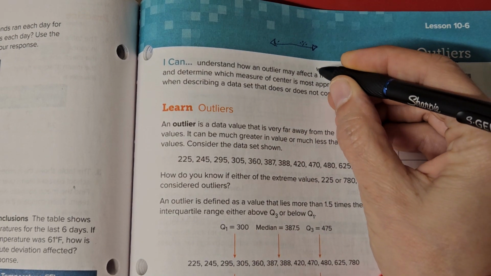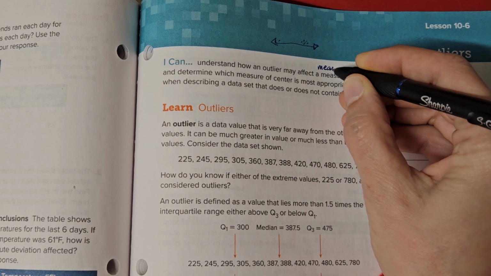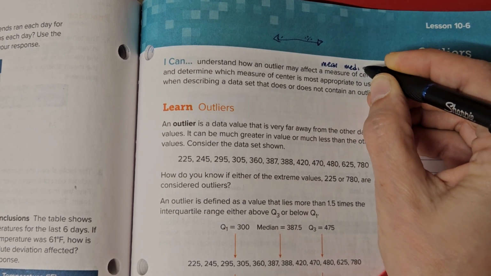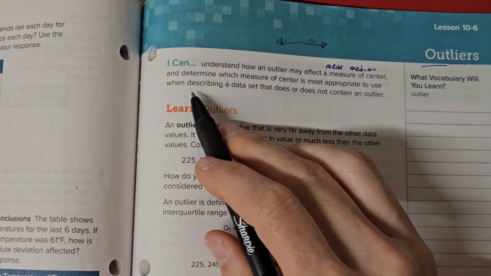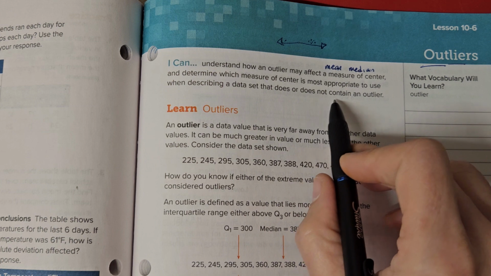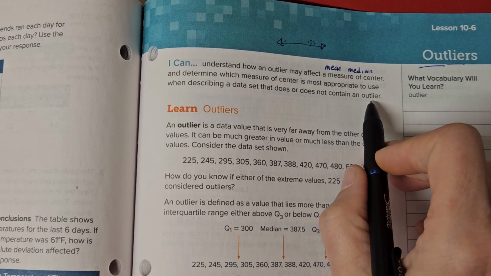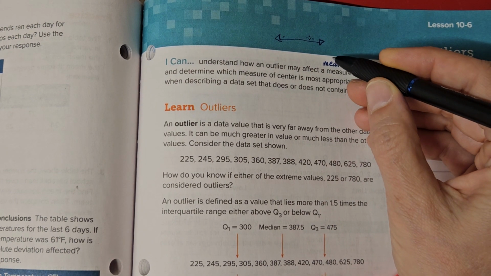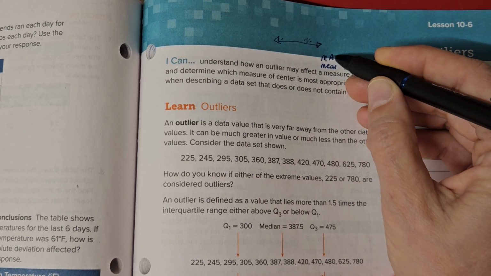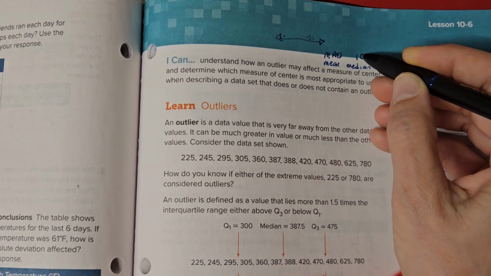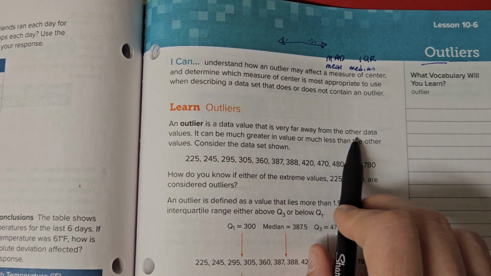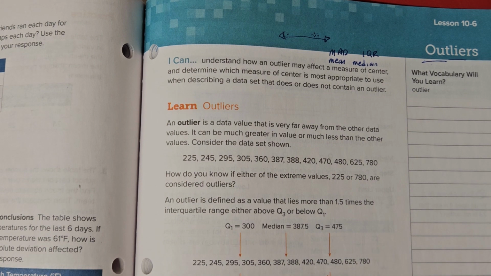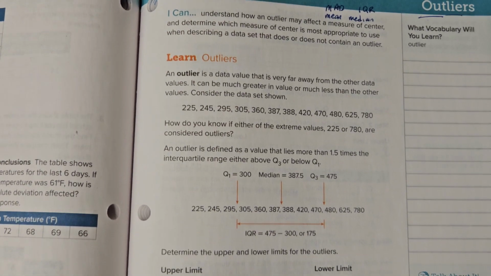Measures of center are going to be mean and median. And determine which measure of center is most appropriate to use when describing a data set that does or does not contain an outlier. When we use the mean, sometimes we'll use the MAD. When we use a median, we're going to use our IQR. An outlier is a data value that is very far away from the other data values. Boom. And there's a specific way to find it, and you got to follow the way. There's a little formula and everything, okay?